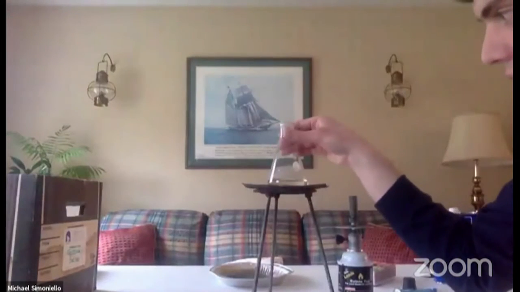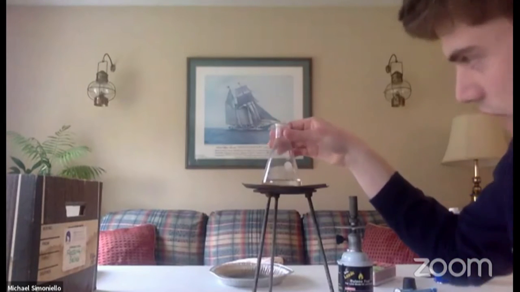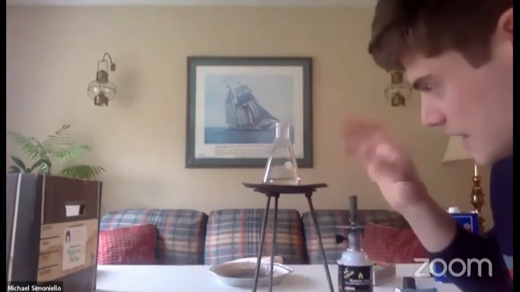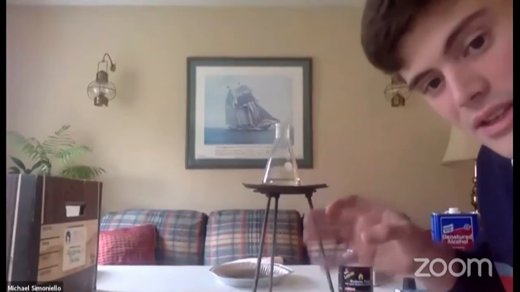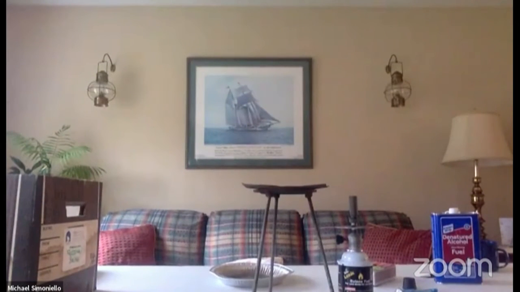I've given a little bit of time for my flask to cool down here. I'm going to get rid of the still warm water that's in here and fill it with cool water, and then I'll come back and we're going to heat up this water again. Just give me one moment.